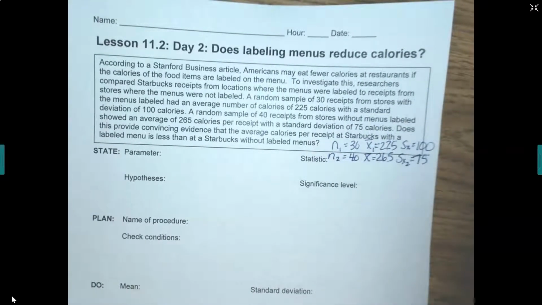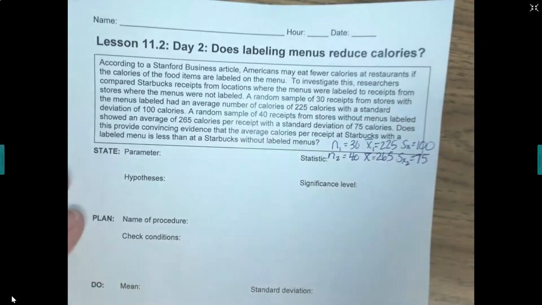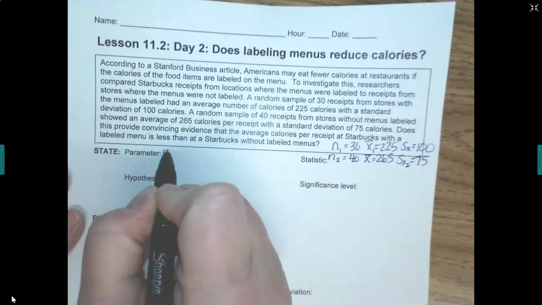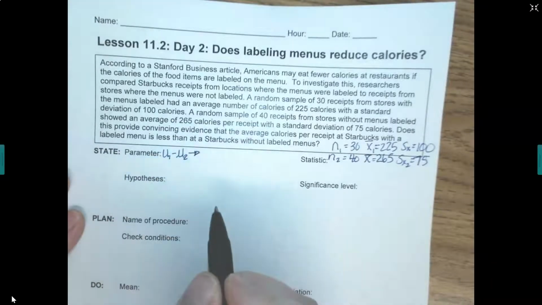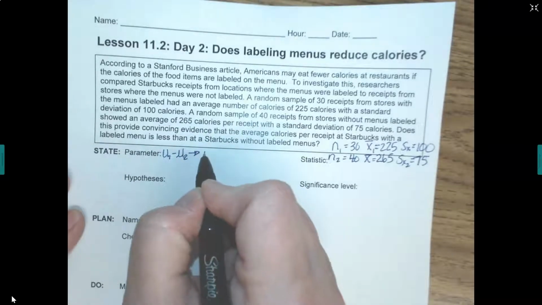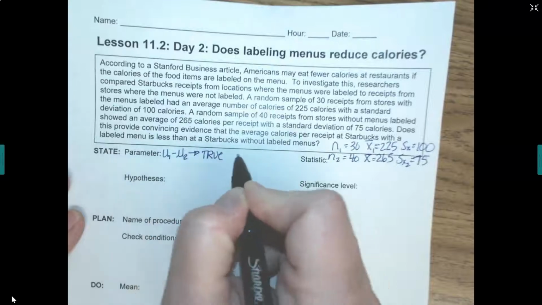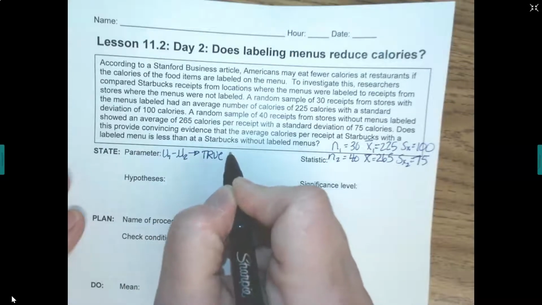So we're looking for a difference in the average calories. So I am going to label these. I'm going to state my parameter first, define it here. I'm going to say mu1 minus mu2. This is the true difference in mean calorie intake. And I need to state the way I'm going to subtract these.